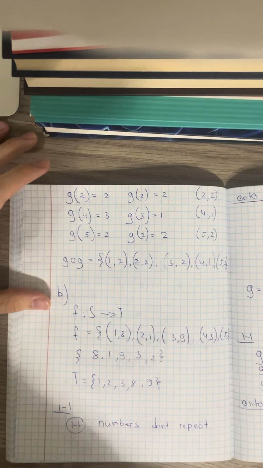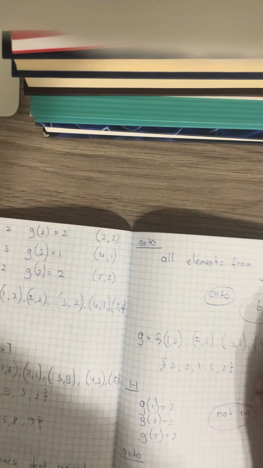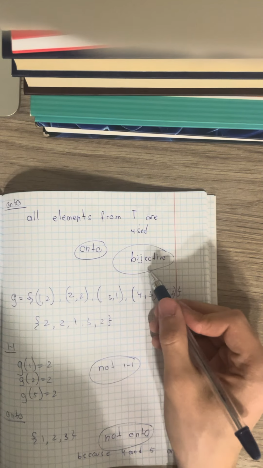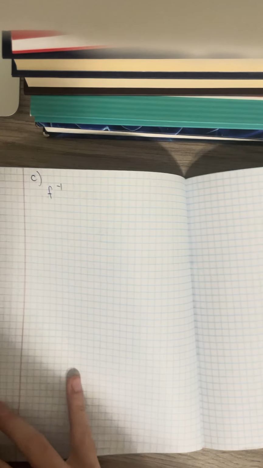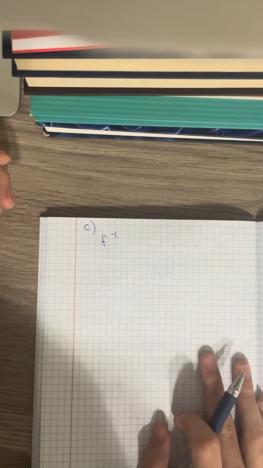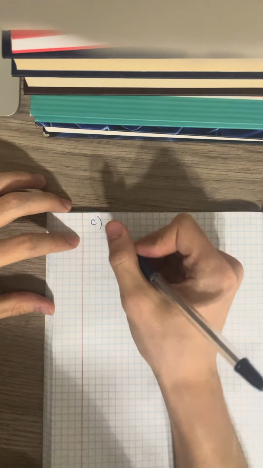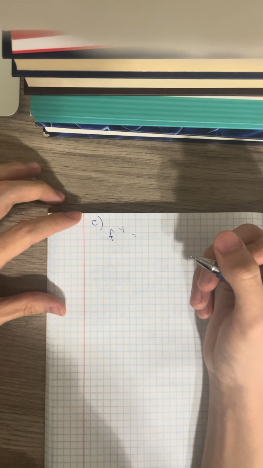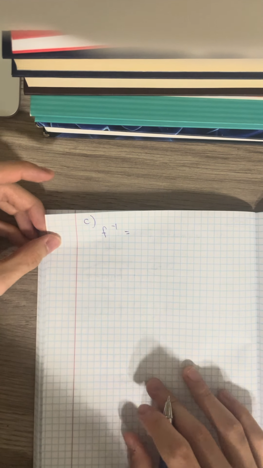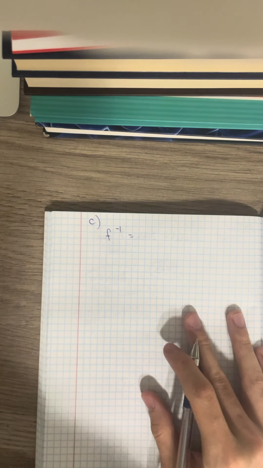Our function f, as we solved here, is bijective. So we can say that the inverse of function f does exist, and we just need to switch the positions of the pairs.